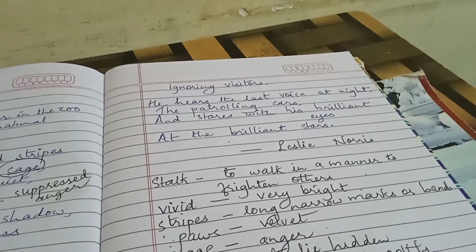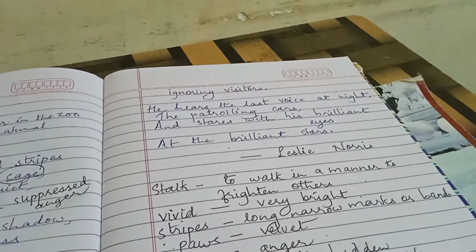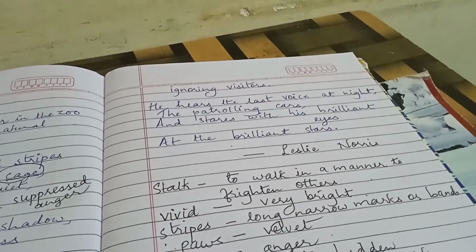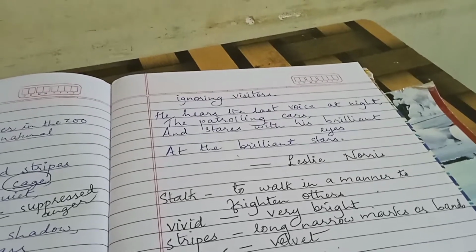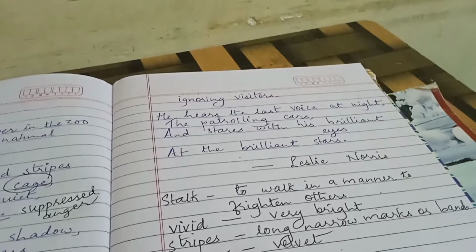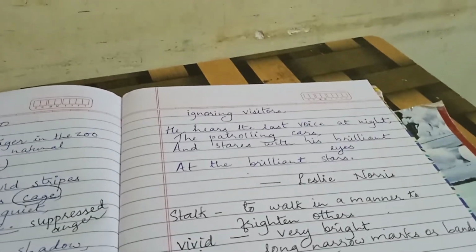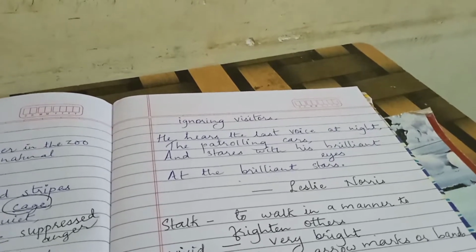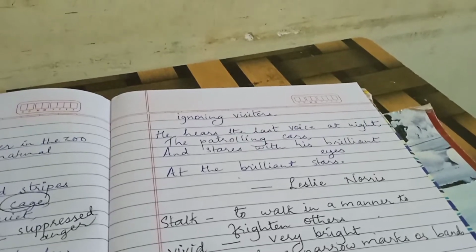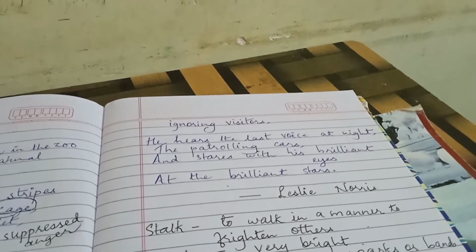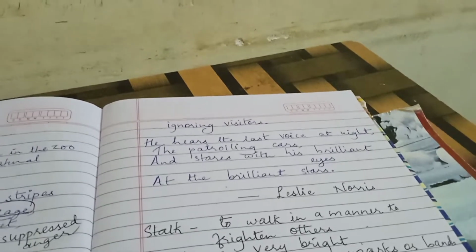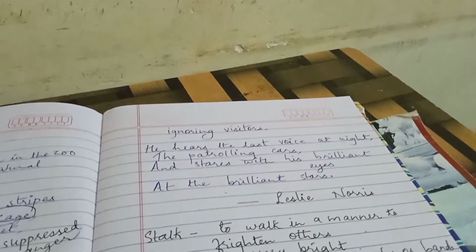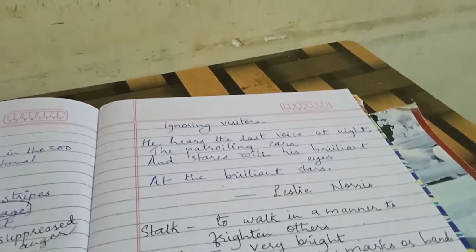He hears the last voice at night, the patrolling cars. There are patrolling cars even on roads. A police van comes during night in order to patrol, to keep control over any untoward incident or any mischievous things happening during night. In the same way, the tiger hears the last voice, the last sound, that is of the patrolling cars, and he stares with his brilliant eyes at the brilliant stars.